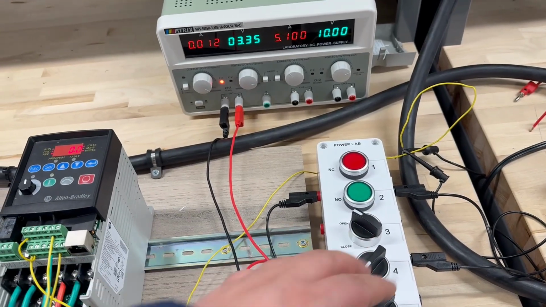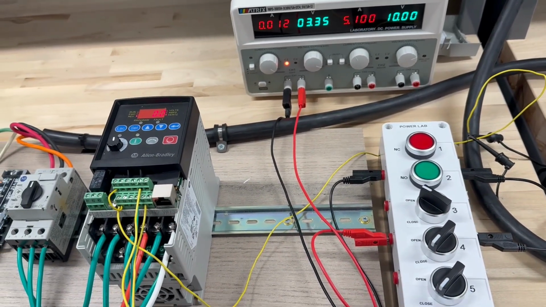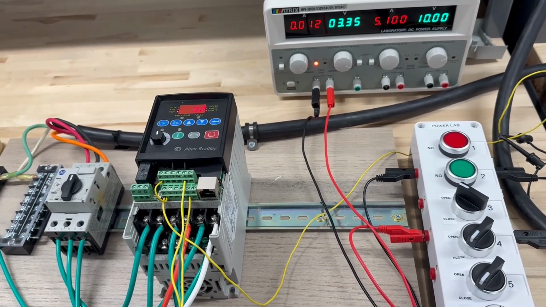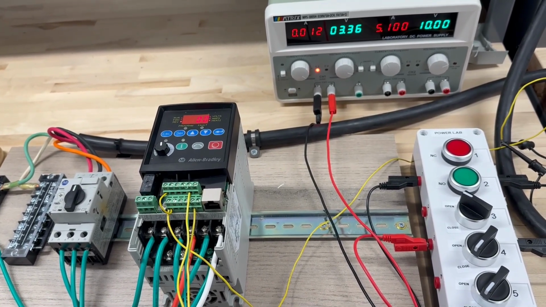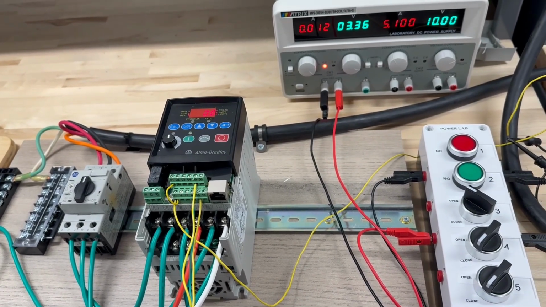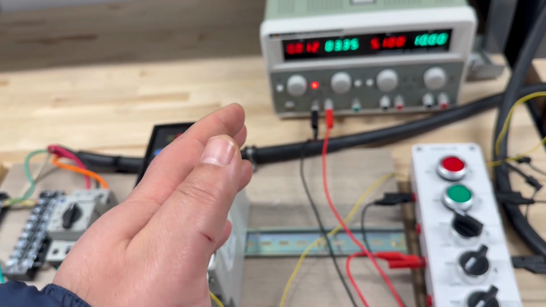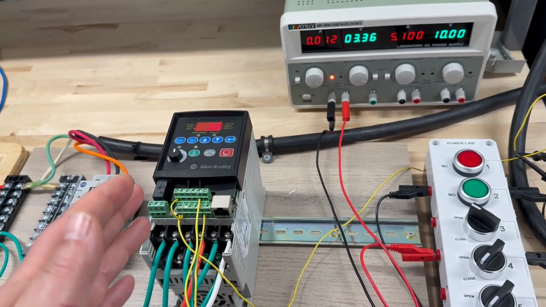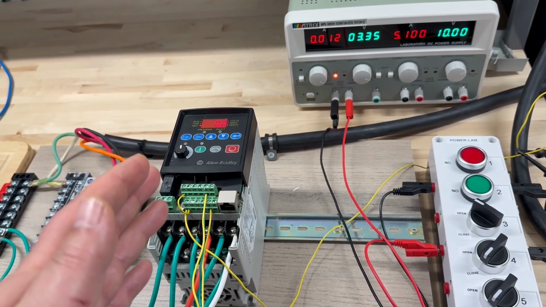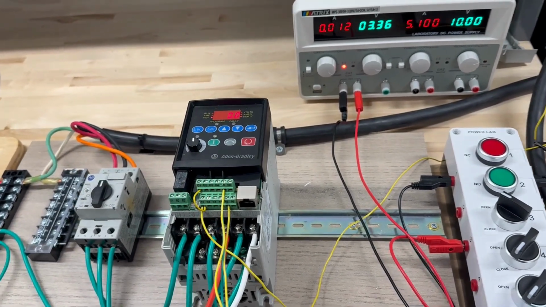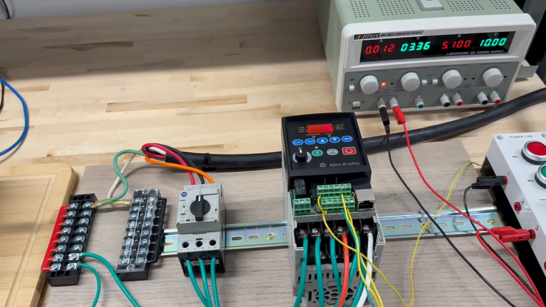Whenever I close that switch, I deliver 24 volt to port 5. As I mentioned, we will see that later on, which is why we did that. So the idea is that by giving a current of 4 milliamp to 20 milliamp, we are able to run this motor between 0 frequency and the max frequency, which in my case is 60 hertz.